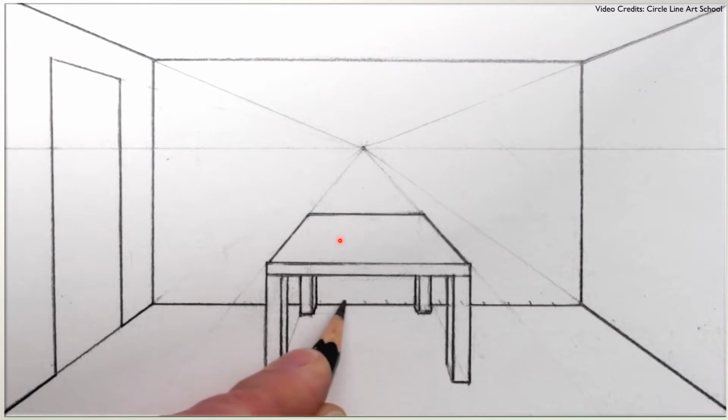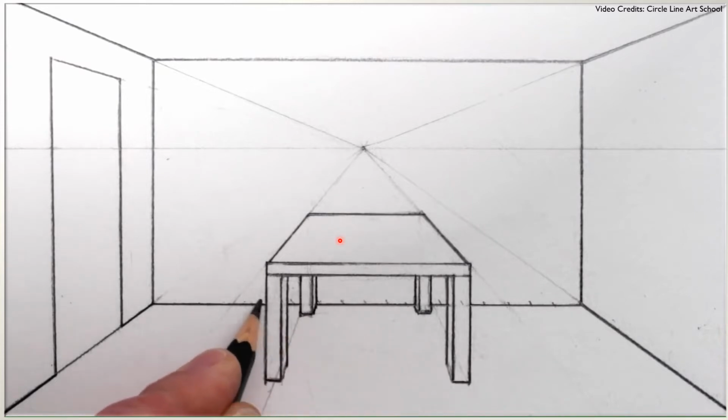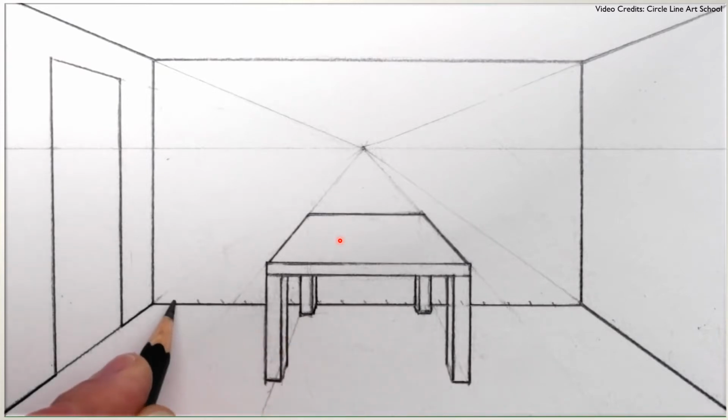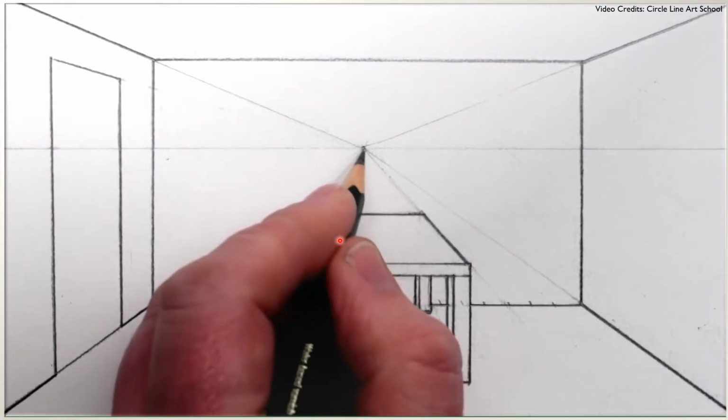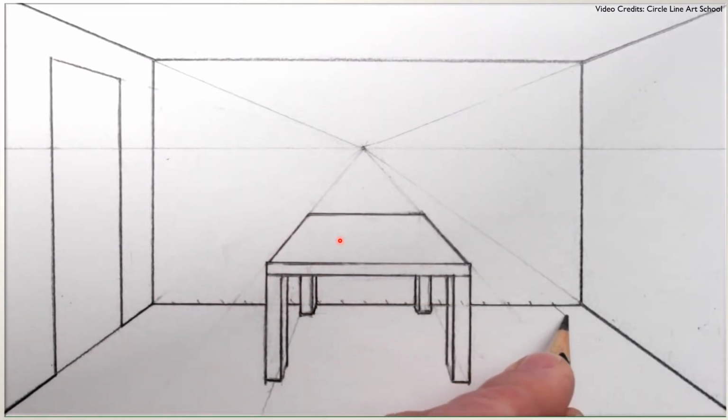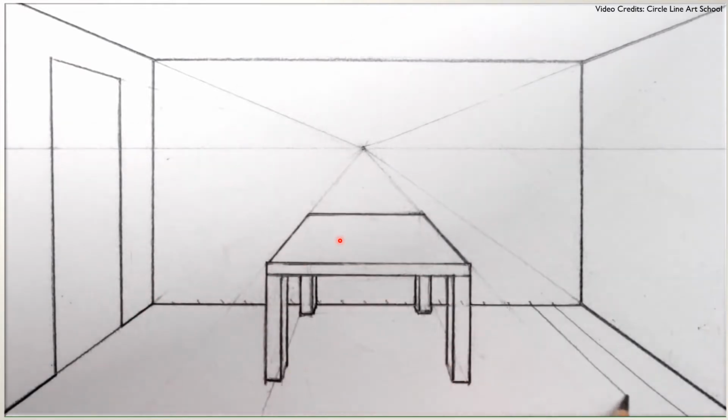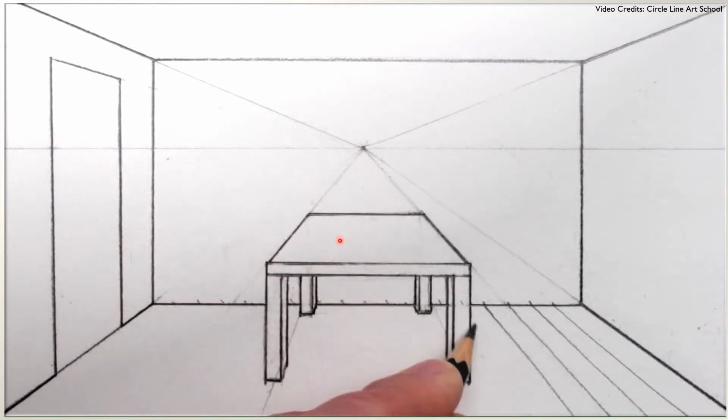Next, we can add some evenly spaced marks at the base of the back wall, at this rectangle at the back of the drawing. And then we need a series of lines which start from the vanishing point and go past each of these spaced marks.